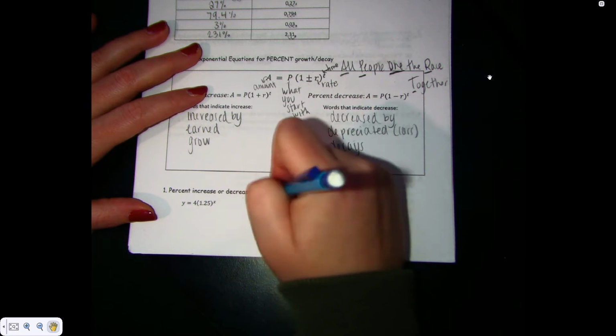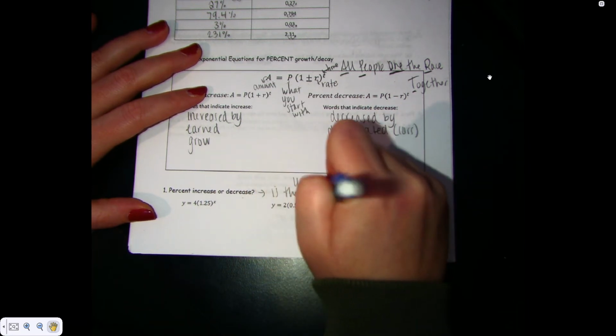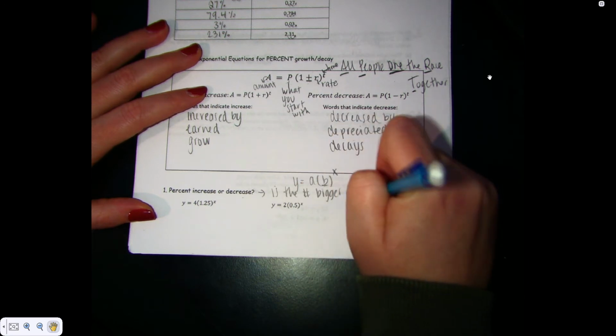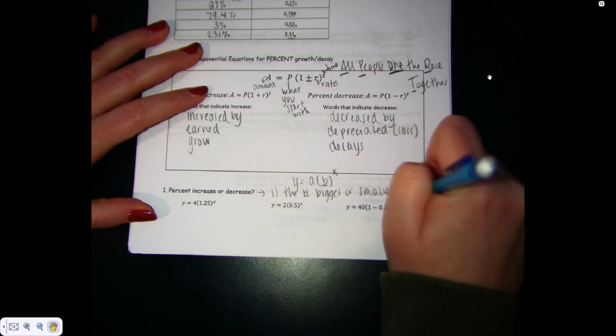So what we're doing is the number bigger or smaller than 1. Okay, so is this number in parentheses bigger or smaller than 1? So if I look at this, 1 is being increased by 0.25. So that means that this is an increase because it's larger than 1.